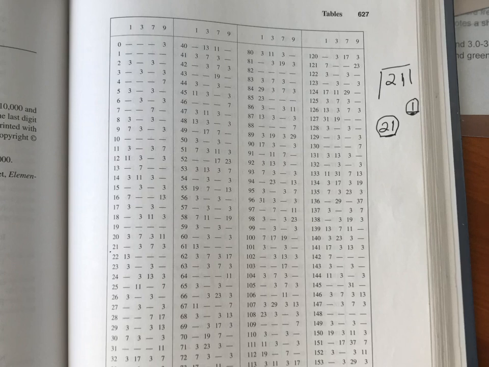So you can look at 21 here and then 1 from the top. So the single digit is there, the tens digits are there, right? And the other two digits here. And when you see a bar here, that means there's no factor. Therefore, you know this is a prime.